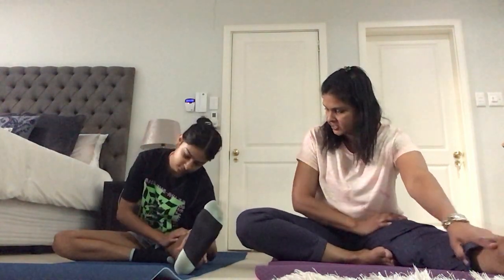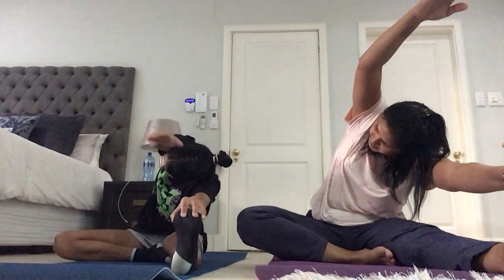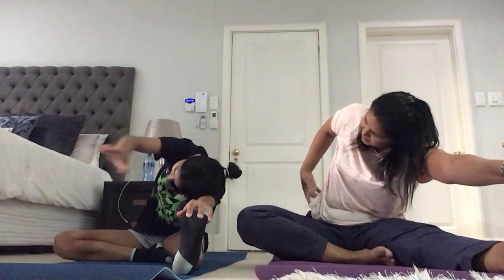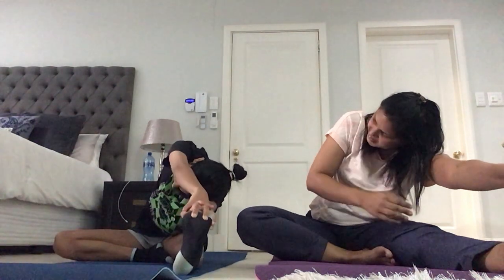So we've got a whole lot of muscles that are engaging, but on this side we've got muscles that are stretching out. And if we stretch over, then we will use the oblique muscles. Again, the oblique muscles on the right are now stretching, but the ones on the left are now engaging.